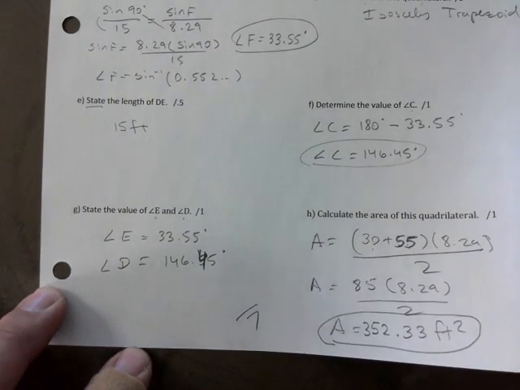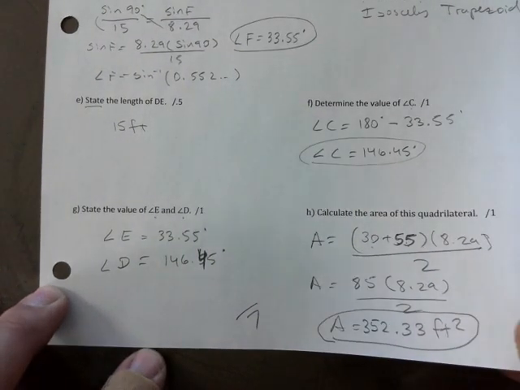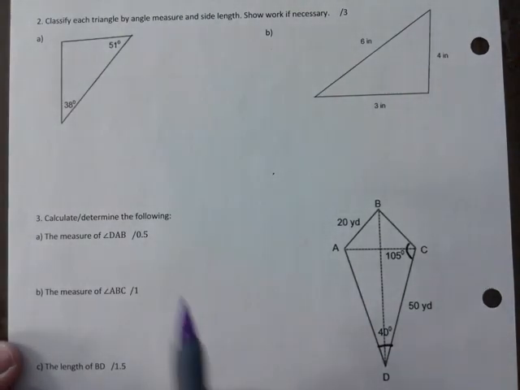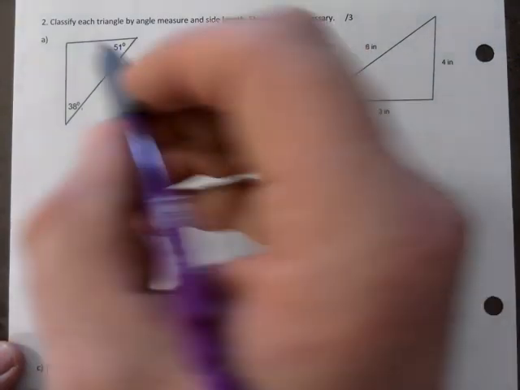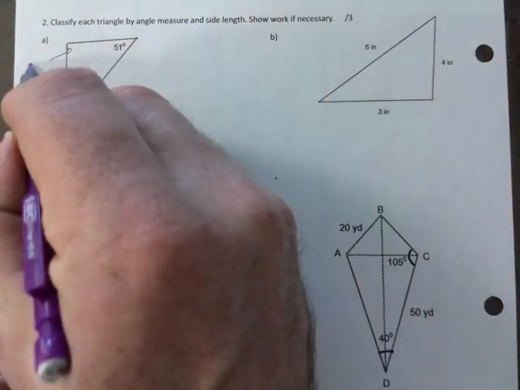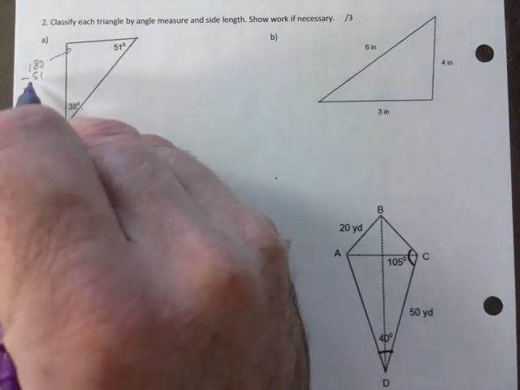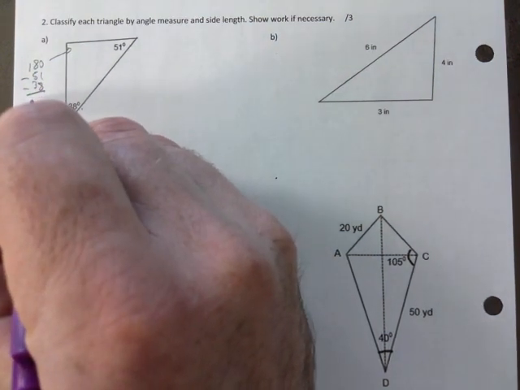Okay. We're good? Backside. Some triangles and some kites, okay? I want you to show me a little bit of work on these ones. Don't just guess. So you've got 2 angles. Perfect. I can find that third angle. I'm going to show it like this: 180 minus 51 minus 38. And that gives me 91.